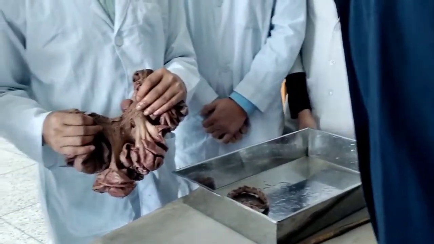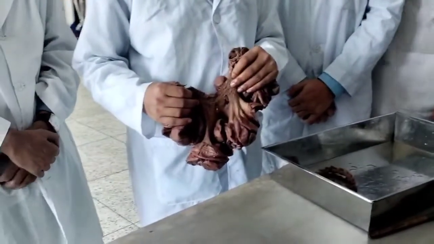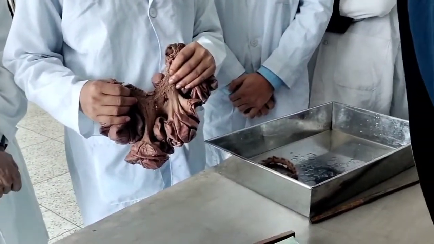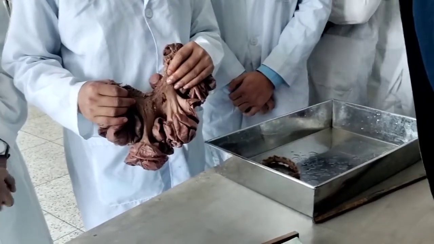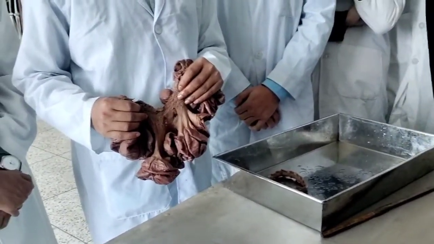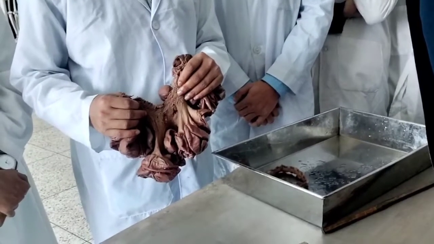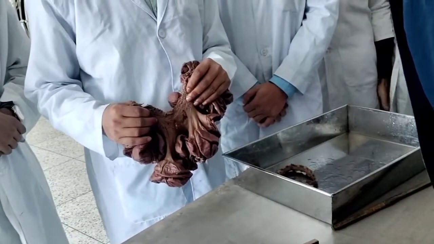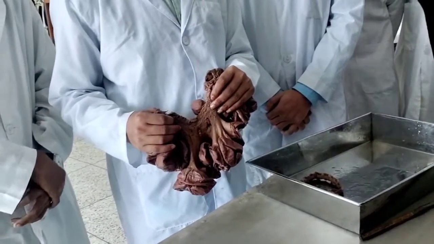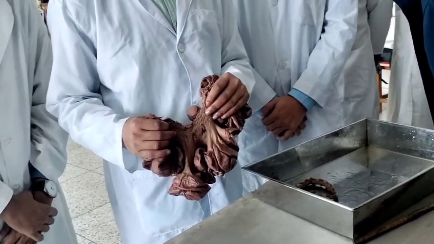This is the viscera of the mesentery, with coils of jejunum and coils of ileum, with their associated blood vessels.